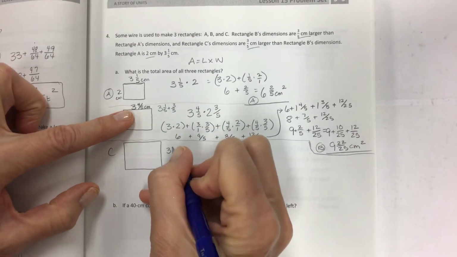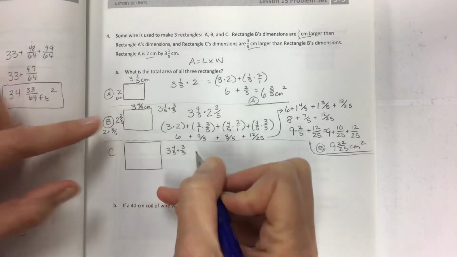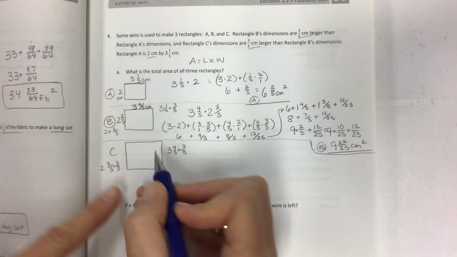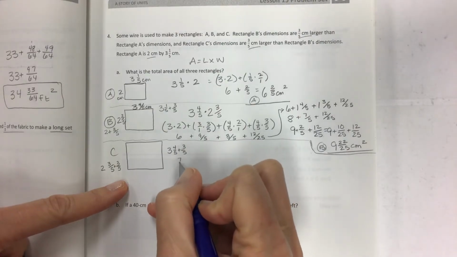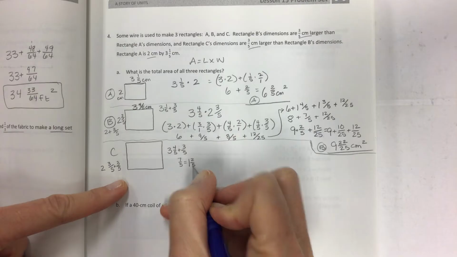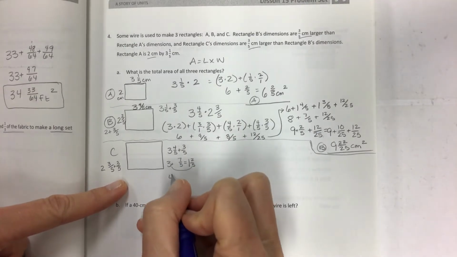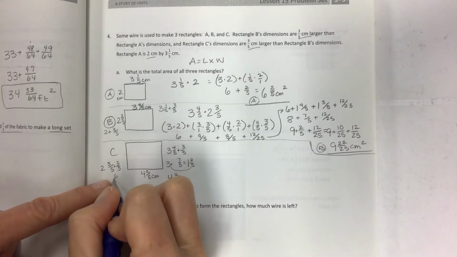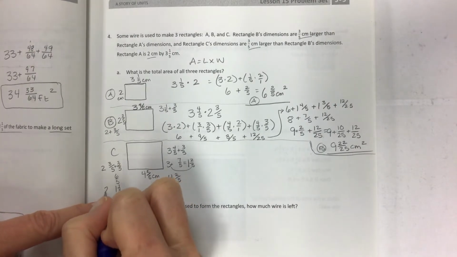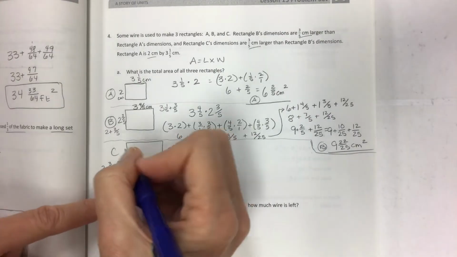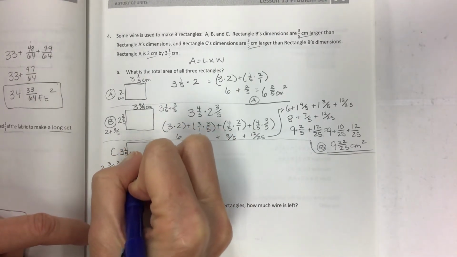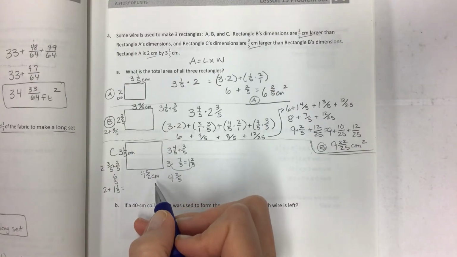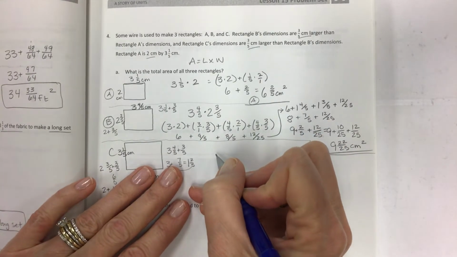So we're going to take our 3 4/5 plus 3/5 and take the 2 3/5 plus 3/5. We still need our length and width. So if this makes 7/5, that's really equal to 1 2/5 plus the 3. So it's 4 2/5 for the length. And then this one is 6/5, which is really 1 1/5 plus the 2. So this side is going to be 3 1/5. Okay, so we have 3 1/5 and 4 2/5, and that's going to be our new area equals length times width.